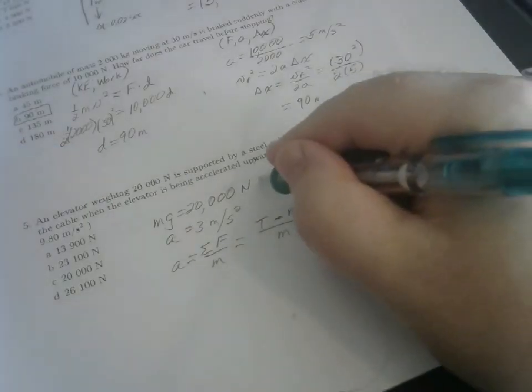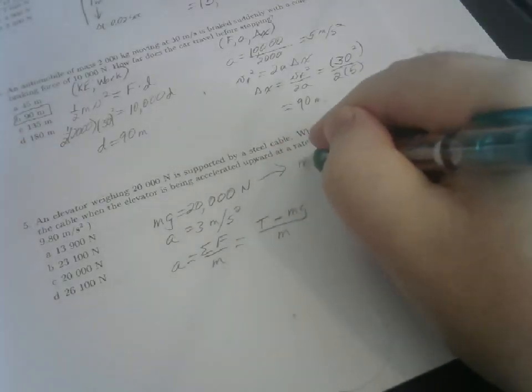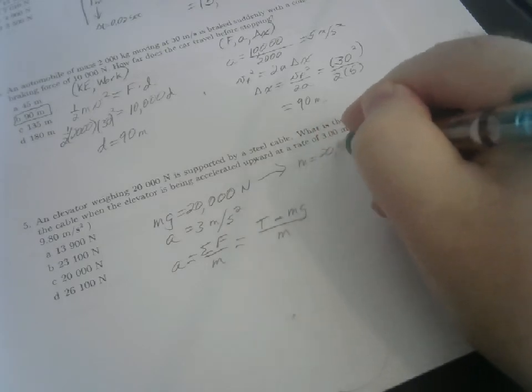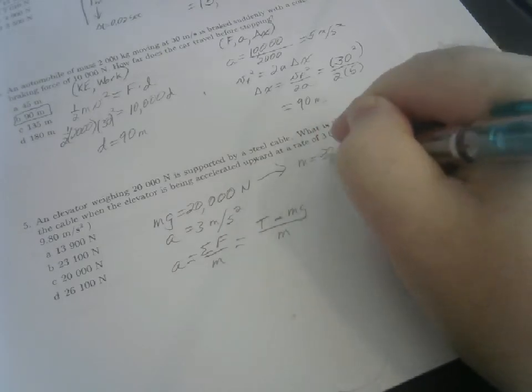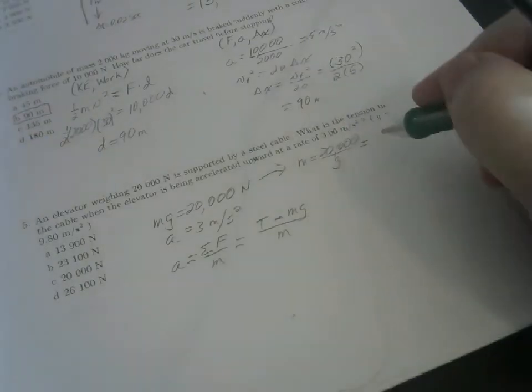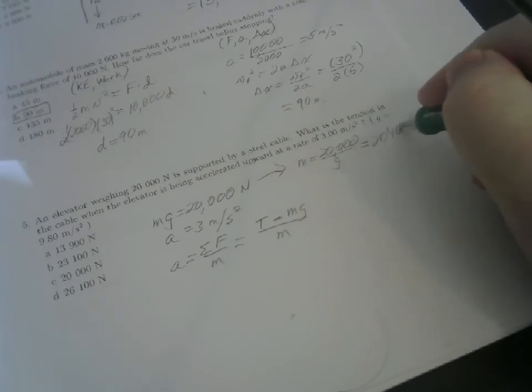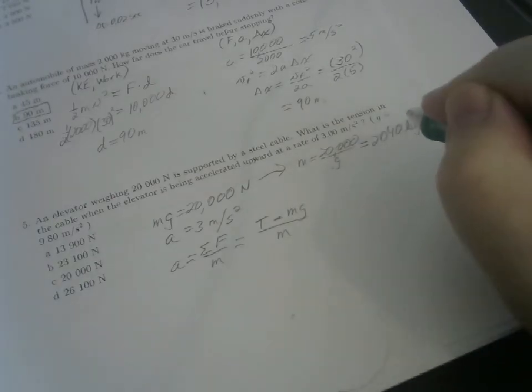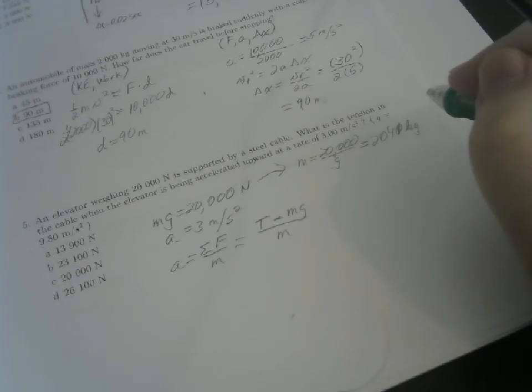From this, m equals 20,000 over g, which is 9.8, which comes out to be 2,041 kilograms.